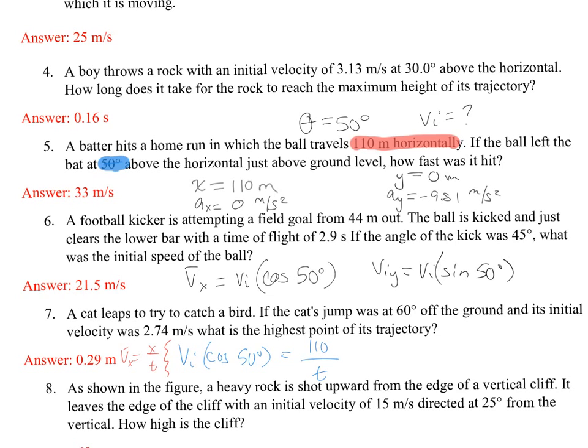Let's jot that down, please. y is 0 meters. Okay, y is 0 meters. So in the y direction, I could use this formula. As always, I'm going to use this formula. When am I not going to use this formula right here?